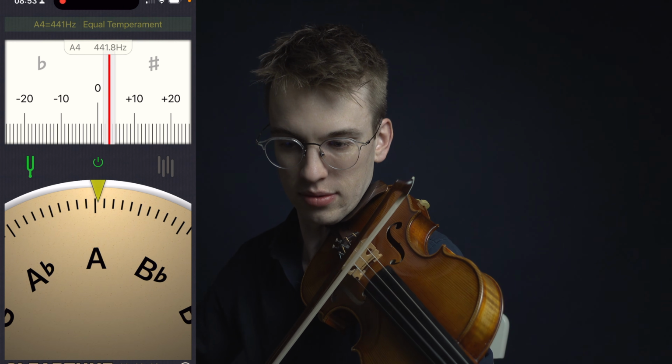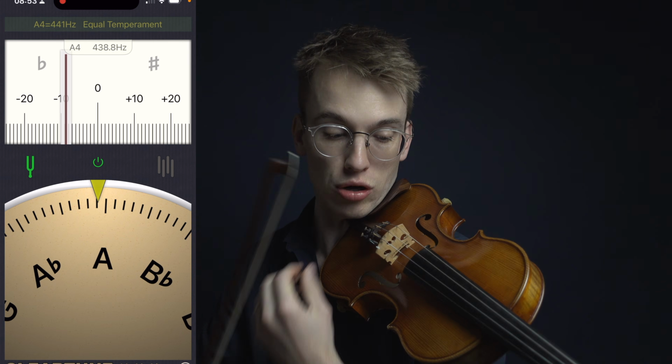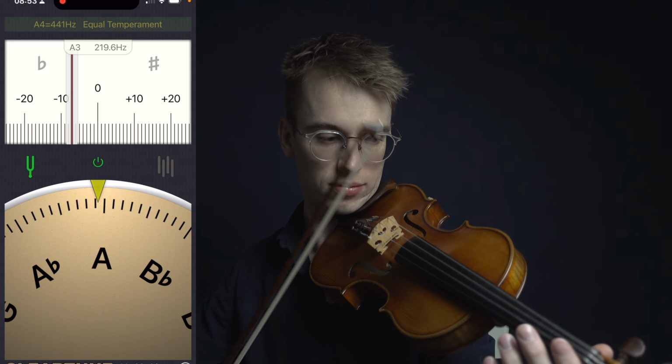So for instance, you can see in my setting, I have equal temperament for 441, and that's my A. So I'm going to play the A. So for me, it's a little high. So I'm going to tune it. And once I tune my A, then I would tune my other strings. Great. So I'm all tuned up.